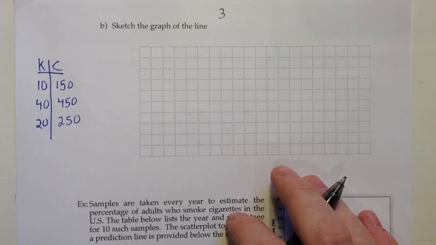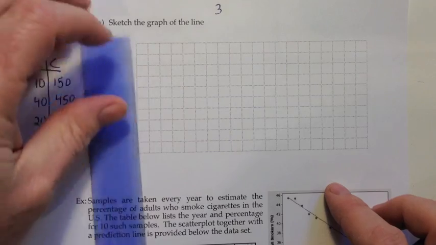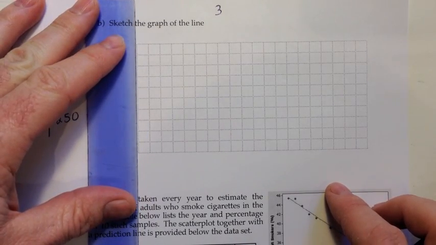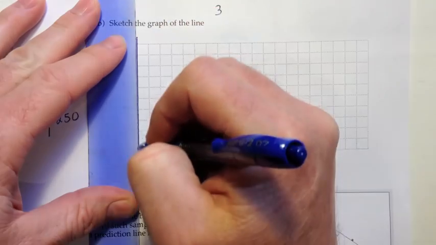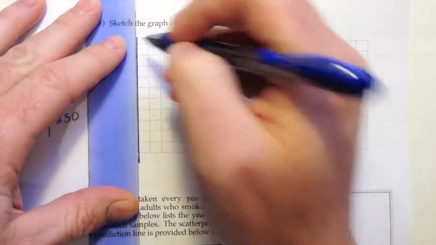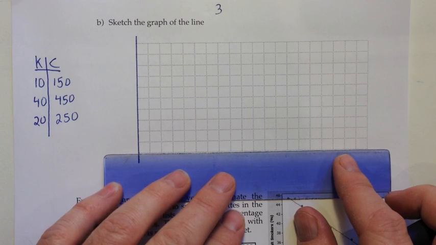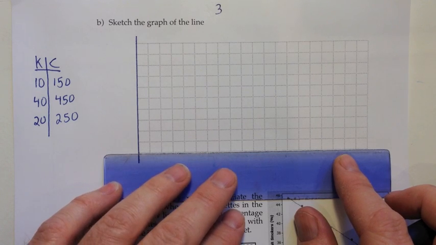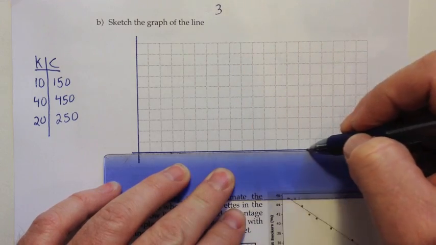And since we're dealing with an application instead of just an algebra equation, I think that it makes sense to draw our axes on the far left and the very bottom instead of through the middle. And that is often the case for applications, as long as it's the case that there's no negatives. And we can't have a negative amount of kids come to the party, and we're not going to have a negative cost for that party either.